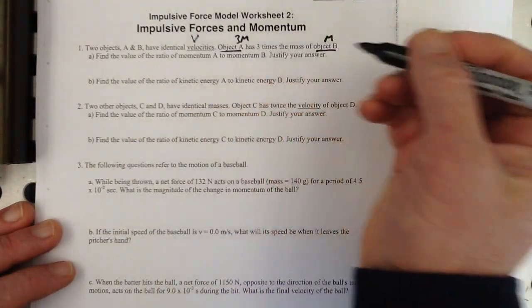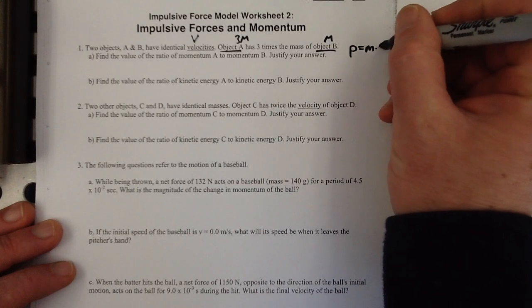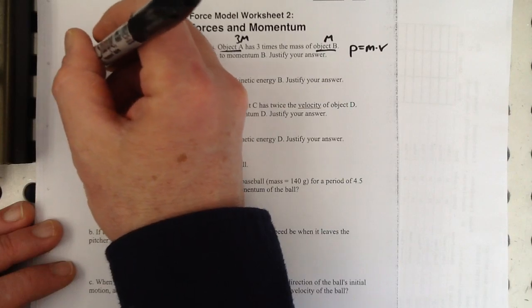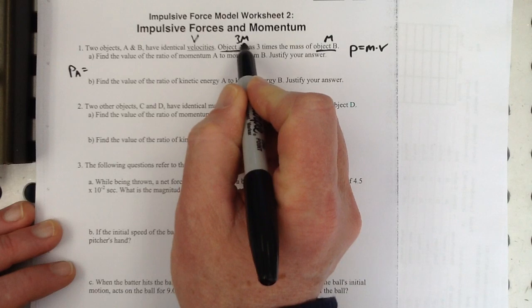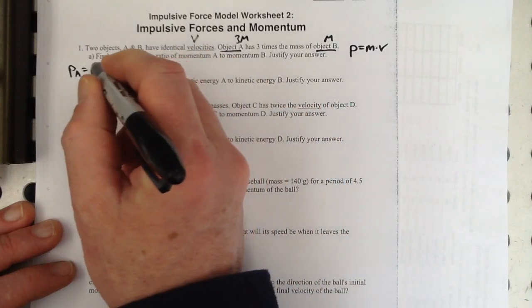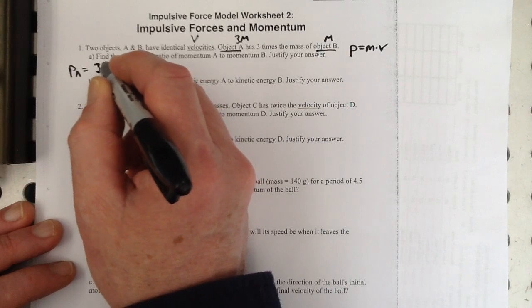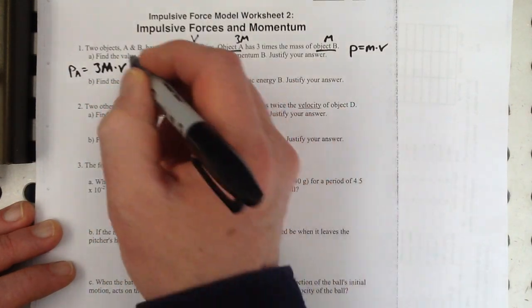Okay, so momentum is mass times velocity. So the momentum of object A is 3m times v. That's its mass. Consistent. Times v.